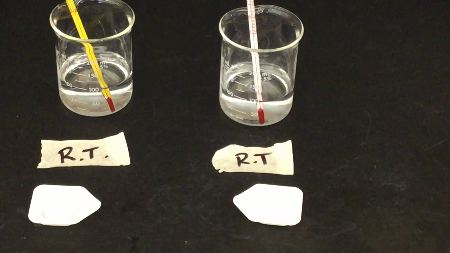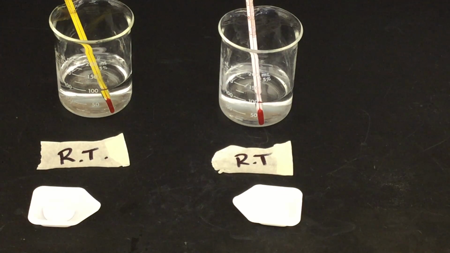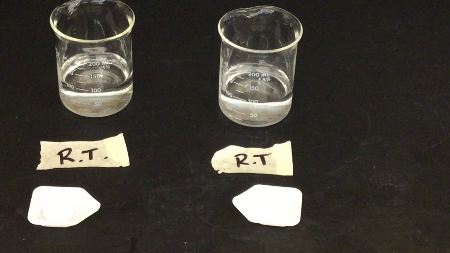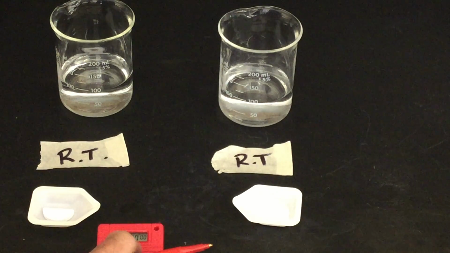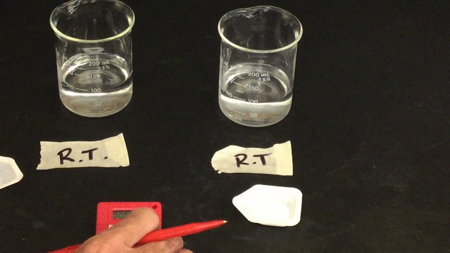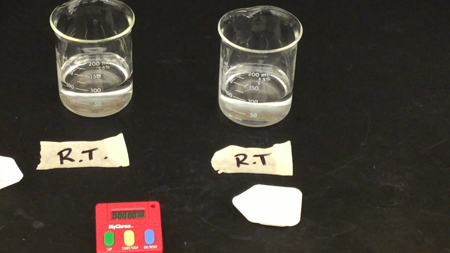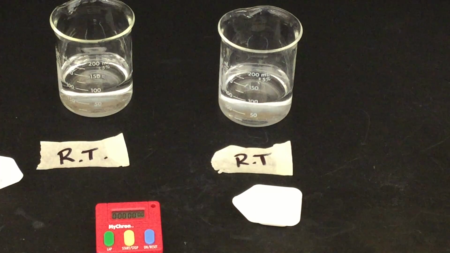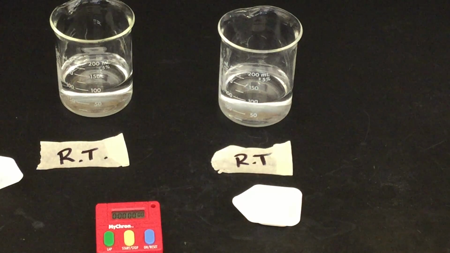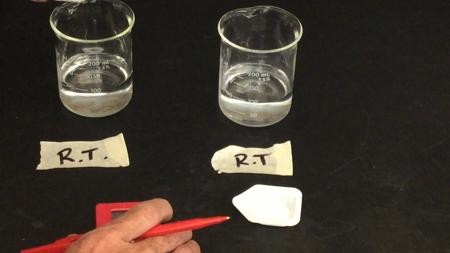Well, let's now compare these two. They're both at room temperature, and I'm going to take the thermometers out. Getting the timer going, so what's the time of this going to be? Well, the temperature of this is in between the hot and the cold, so the time should be somewhere in between the hot and the cold. So we'll go ahead and drop this in.